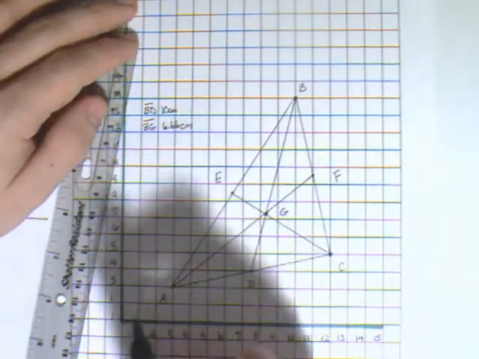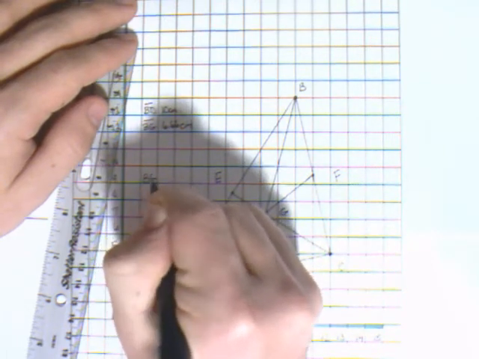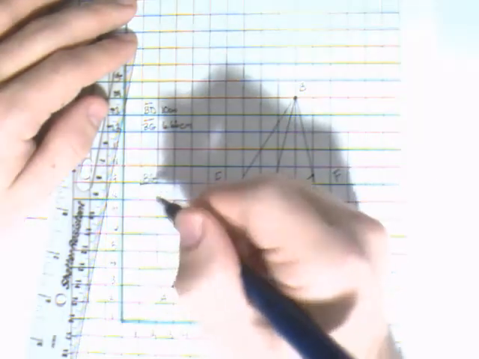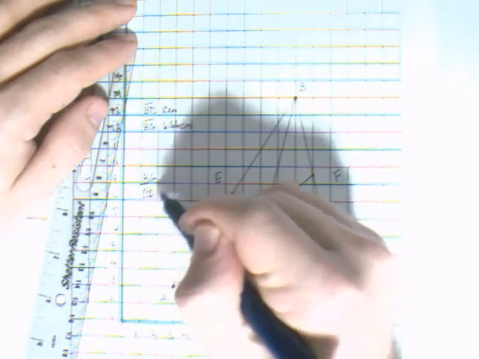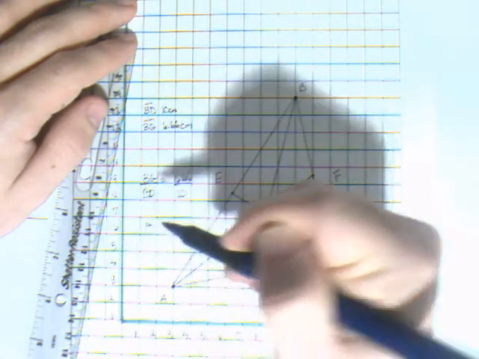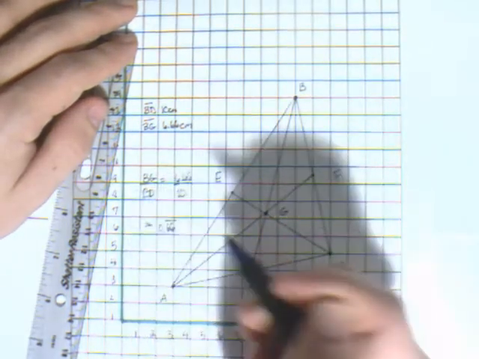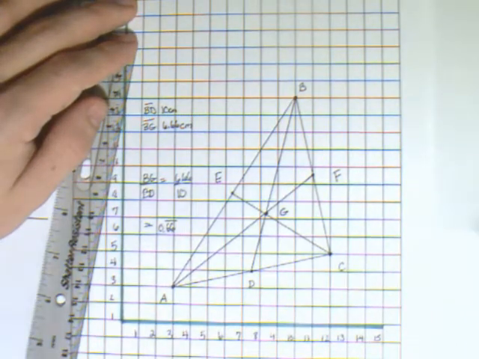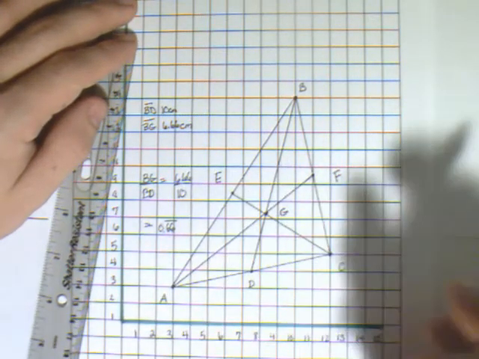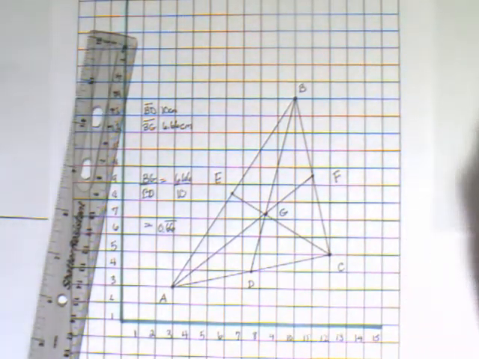If we divide those on our paper, BG divided by BD should give us 6.66 divided by 10, which is of course equal to 0.66, exactly as it should be. Take a moment and measure the other three and write them on your paper. Shouldn't take too long. After we get done with this, we're going to go ahead and start on our activity.